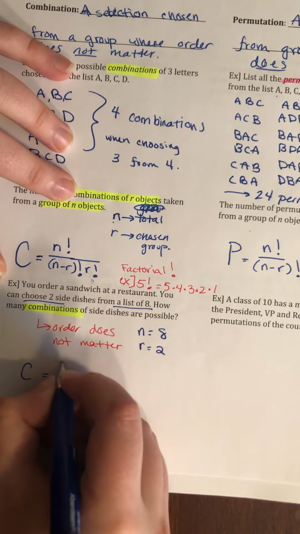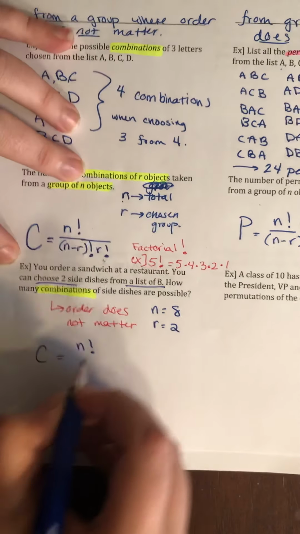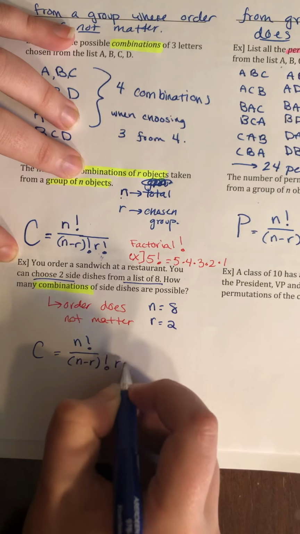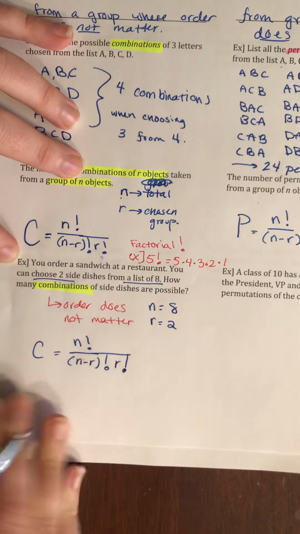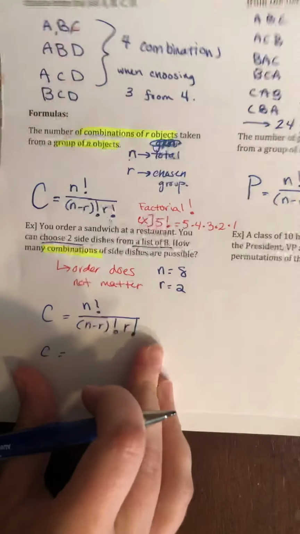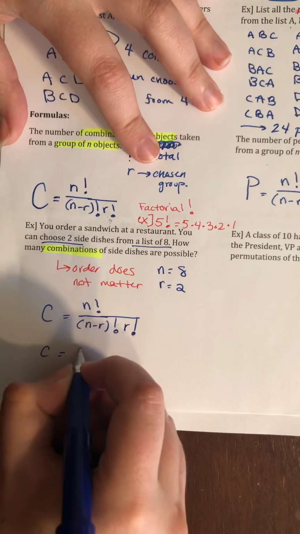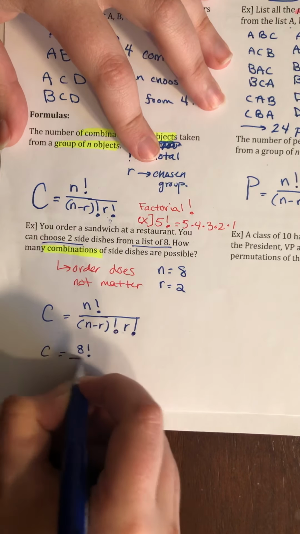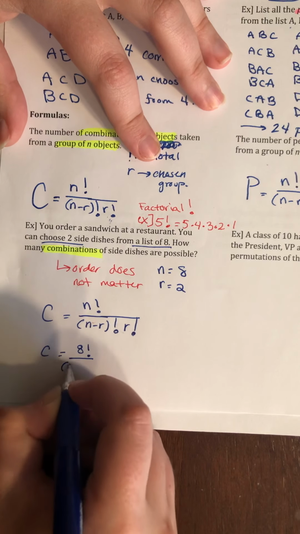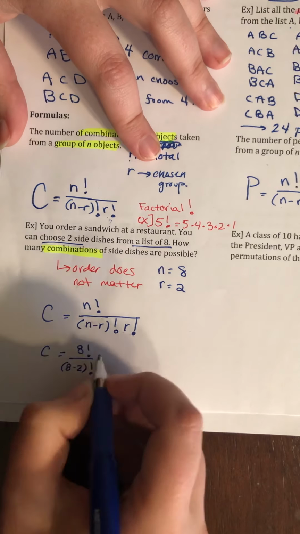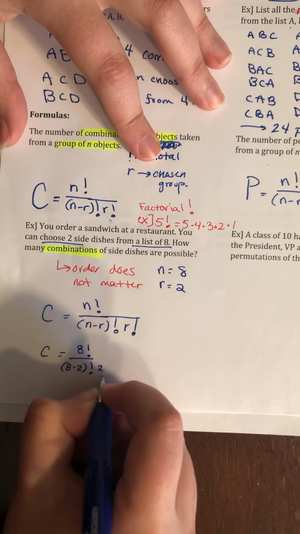All the combinations is N factorial over N minus R factorial times R factorial. So that gives us 8 factorial over 8 minus 2 factorial times 2 factorial.